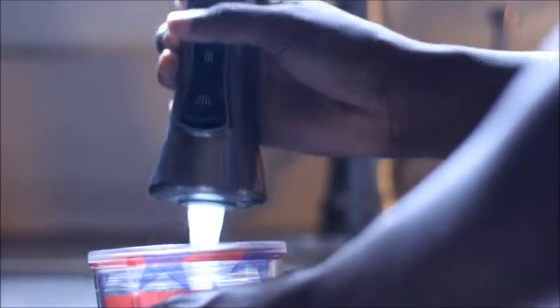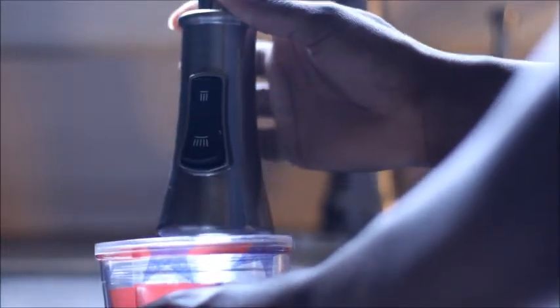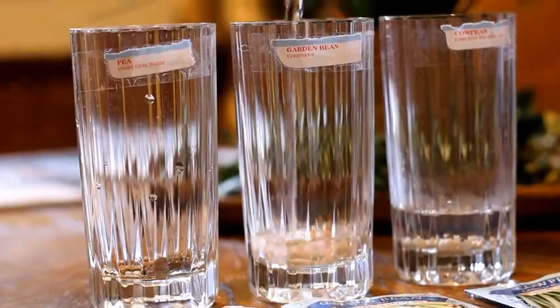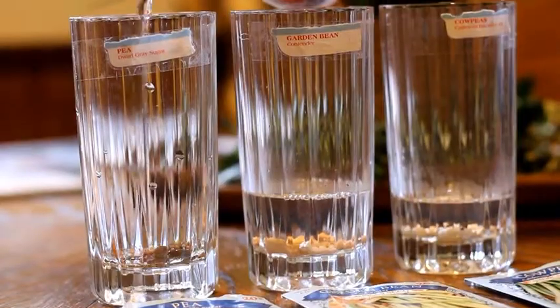Pour each of the 3 types of seeds in 3 separate glasses because each of them will need to be soaked for 12 to 24 hours. Obtain 12 ounces of water as it is necessary for the next step. Either fill each glass with 4 ounces of water or fill each glass until the seeds are fully submerged.